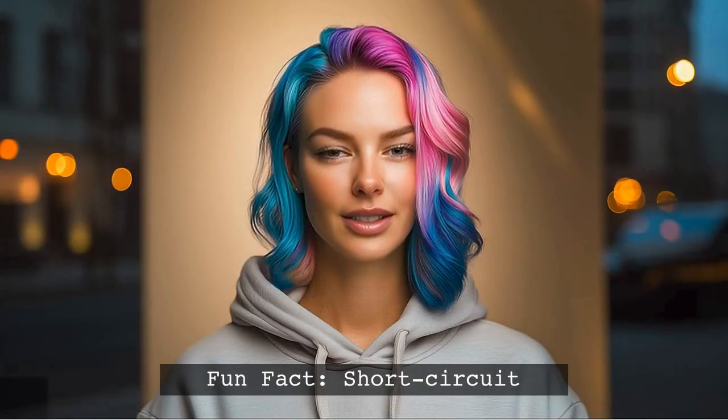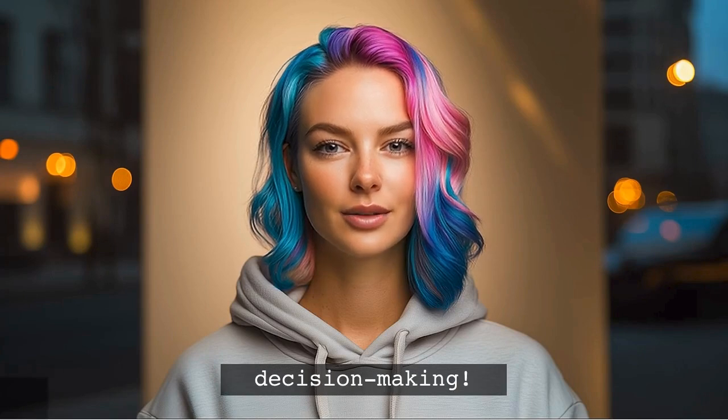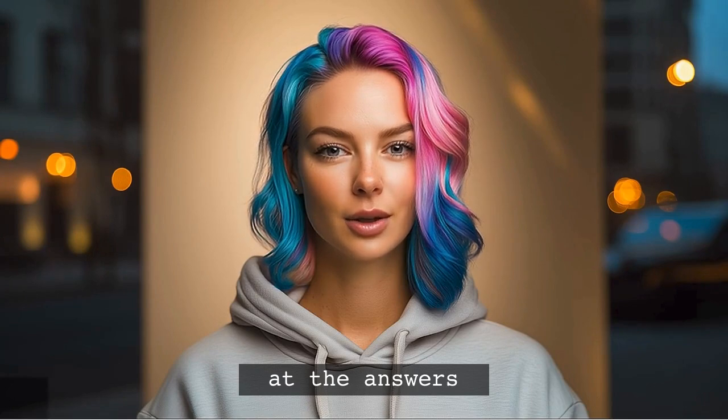Fun fact, the concept of short-circuit evaluation isn't just limited to programming languages. It's also a strategy in decision-making. Sometimes you just need to know when to stop.